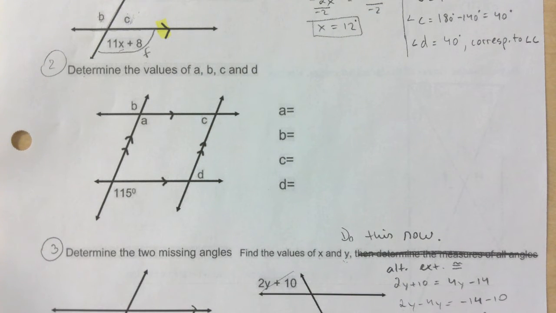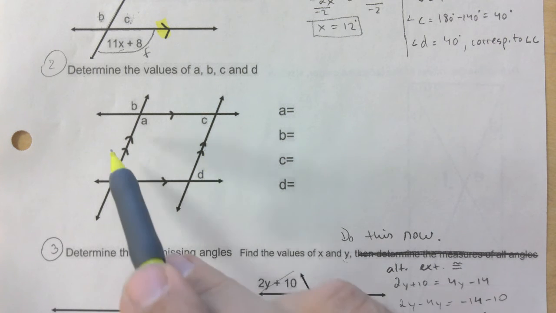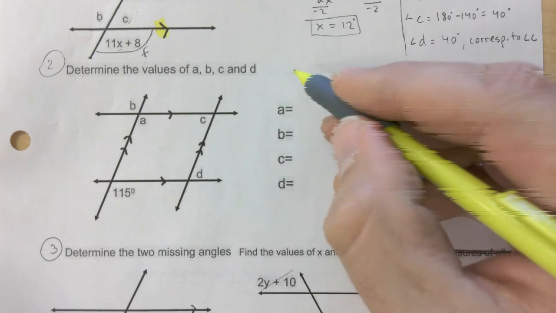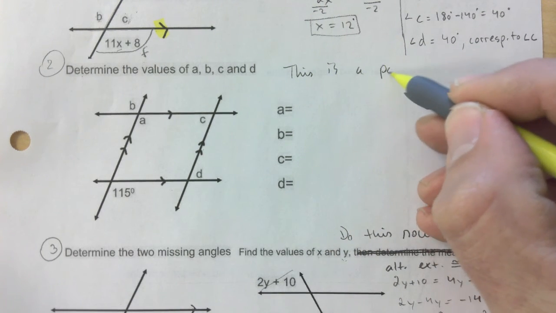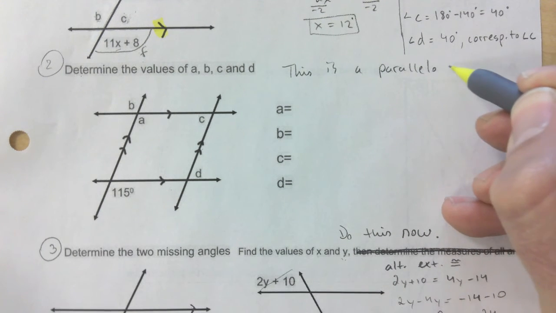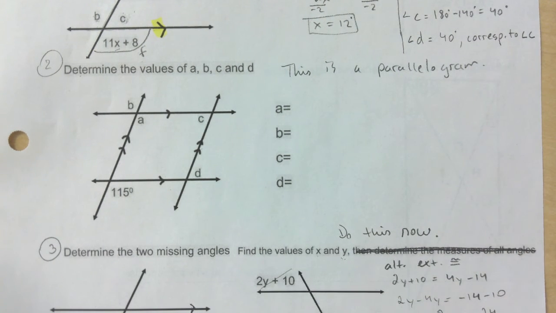Every opposite side is parallel, so you get to jump that way if you know the property, and then jump sideways and back down. It works that way only with parallelograms, and that's denoted by the marking. It's a parallelogram.